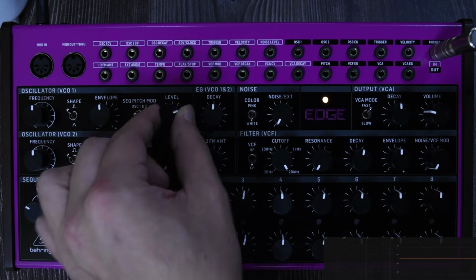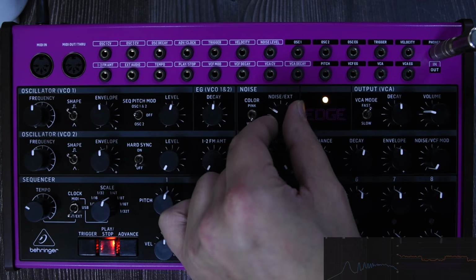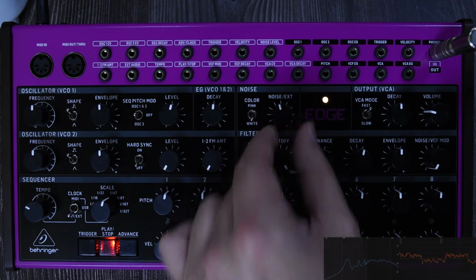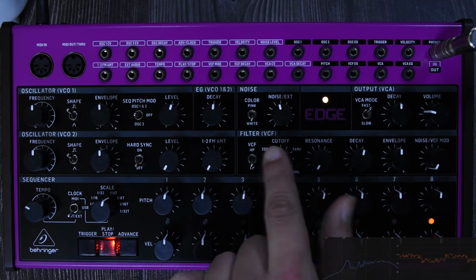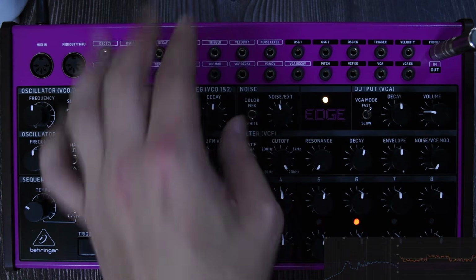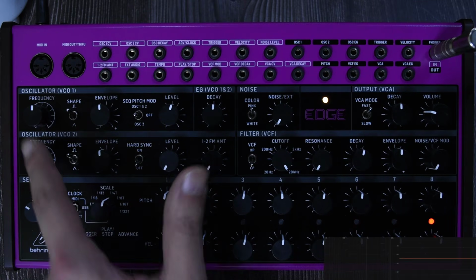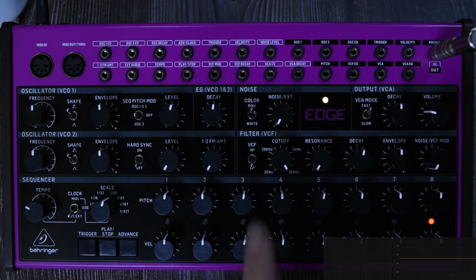I can go down in volume on the VCO number 1 and still go up on the noise and get just a nice blend between the oscillator number 1 and the number 2. Now the noise generator can do white noise as we are doing right now, or we can do pink noise. So that's the first thing. You have the level, you have the frequency, you can select the waveform, and then the noise.